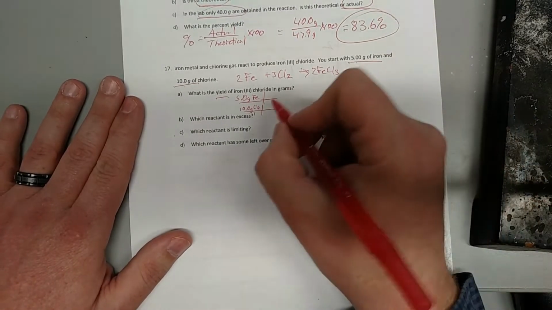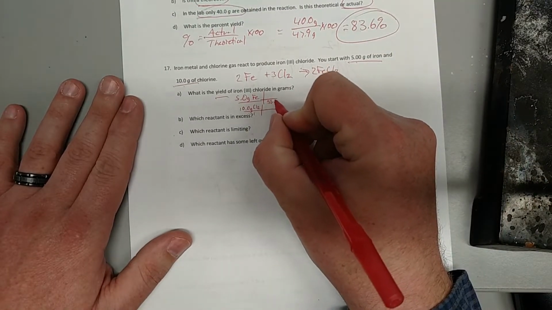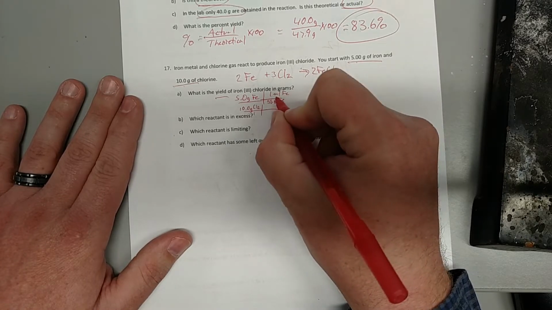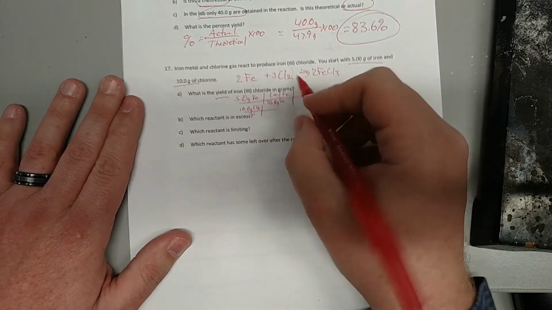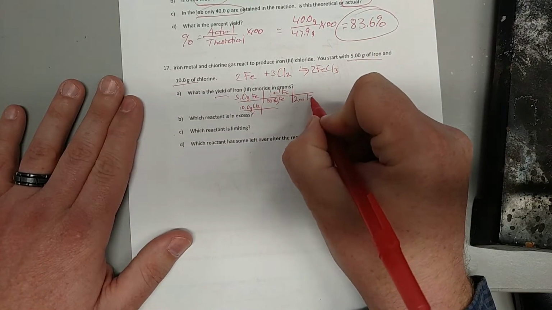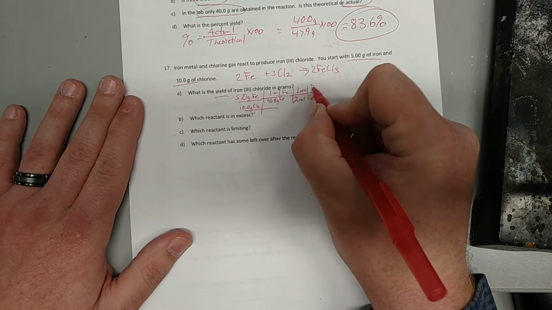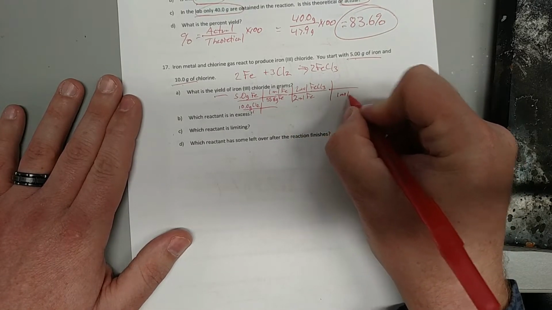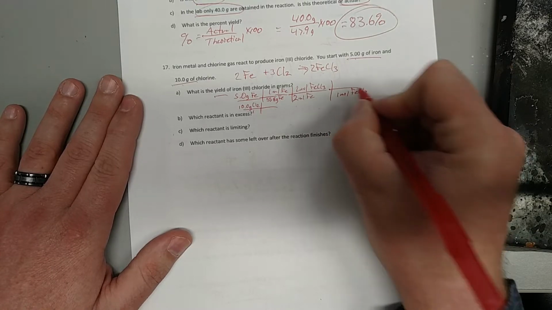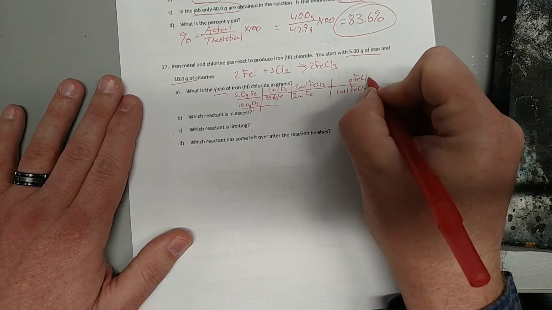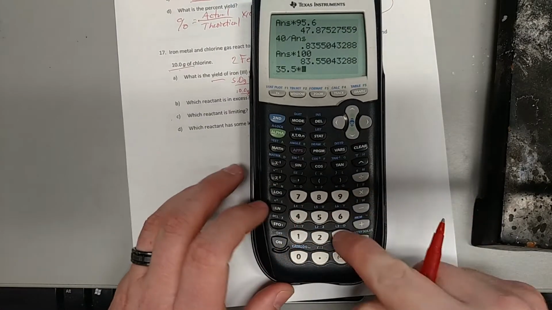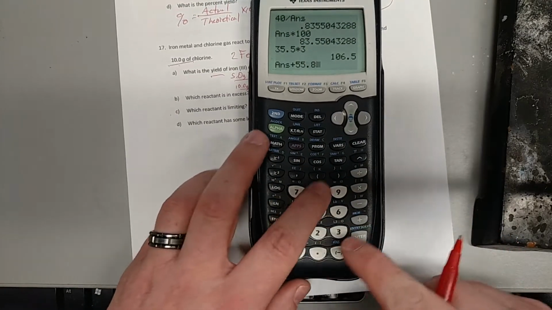Remember, chlorine is a diatomic molecule. 55.8 grams of iron for every 1 mole of iron. It's a 2-to-2 relationship. For every 2 moles of iron, there are 2 moles of iron 3 chloride. And for every 1 mole of iron 3 chloride, we need the molar mass of iron 3 chloride, which is 35.5 times 3 plus 55.8, 162.3.